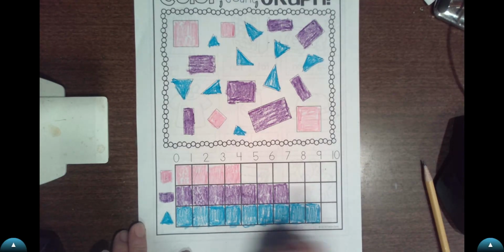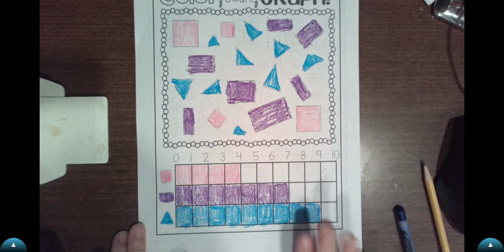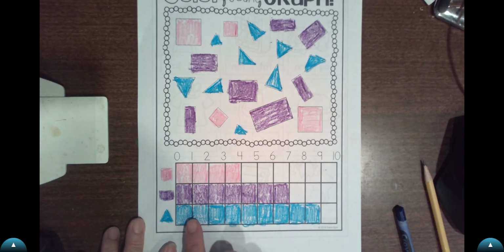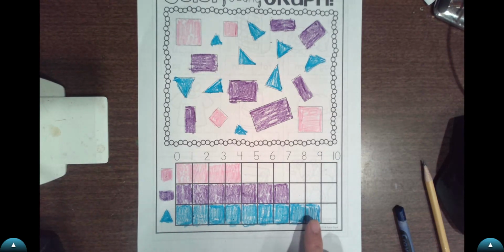Okay. Go ahead and finish coloring your 9 blocks to show that you have 9 triangles.